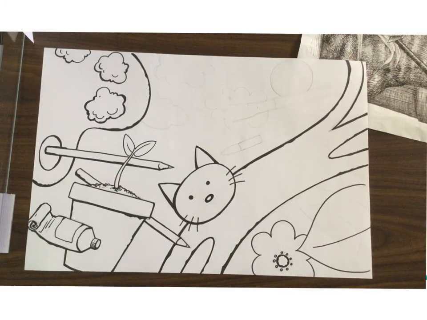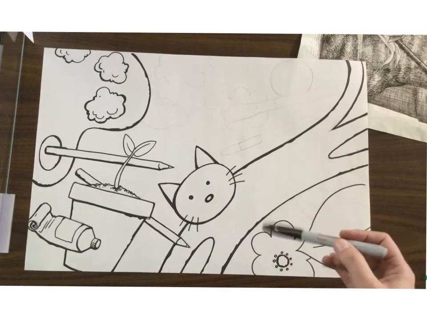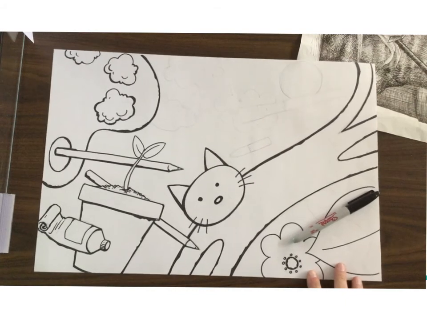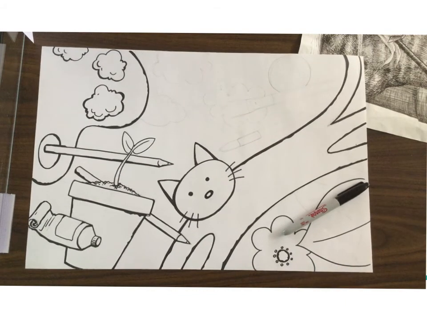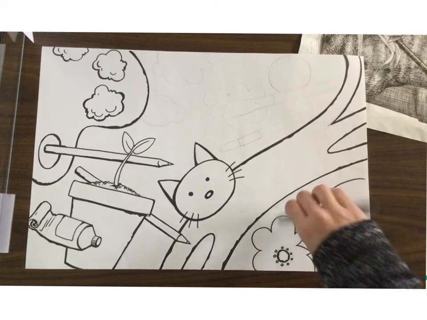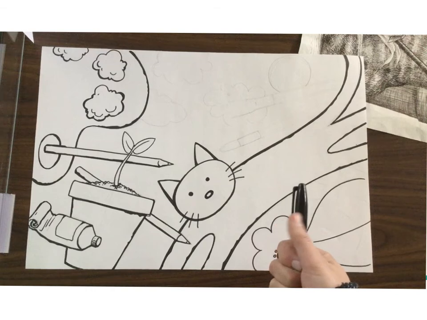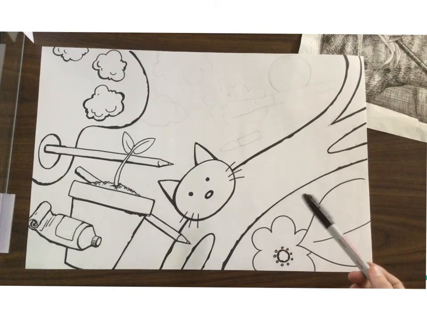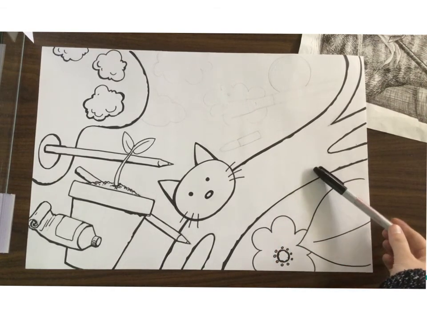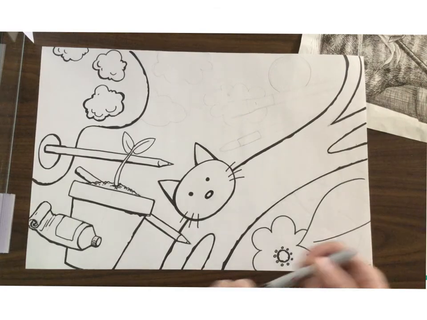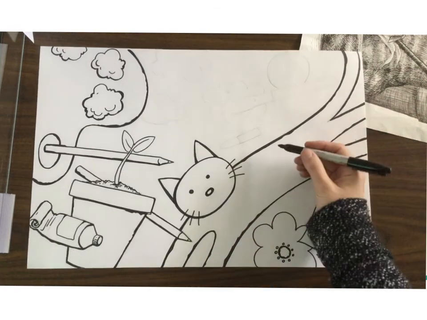What I'm working on now is going over all of my lines with Sharpie. And you don't have to outline yours. It just depends on what materials you're using. If you're using watercolor, make sure that if you are doing any kind of outlining, you experiment first with whatever pen or marker you're using, because a lot of pens and markers will mix with the paints and they'll bleed. If you don't want that to happen, you may want to use something permanent like a Sharpie. But I'm going to keep outlining mine. You go work on yours.